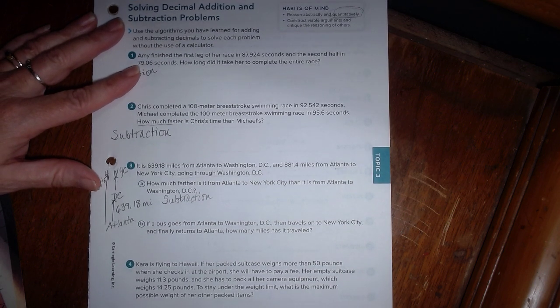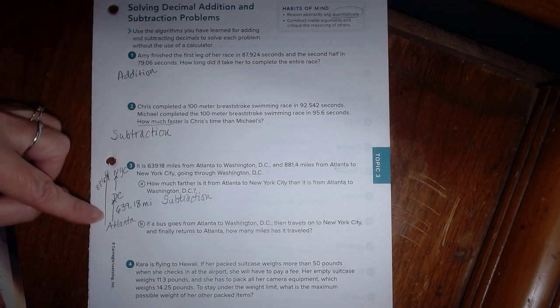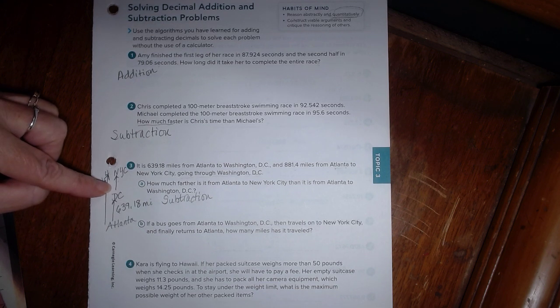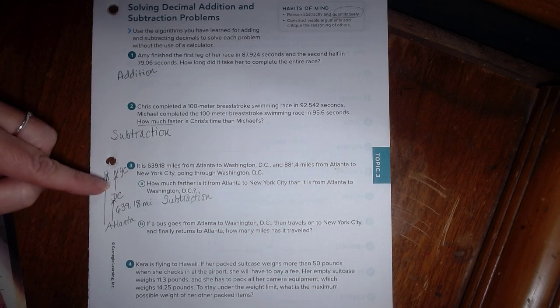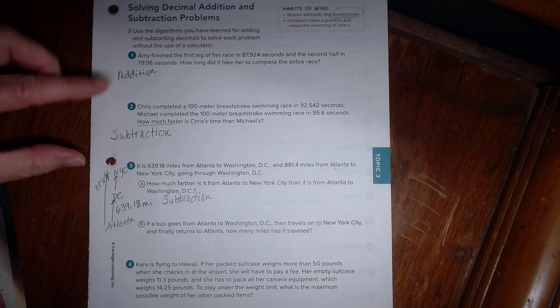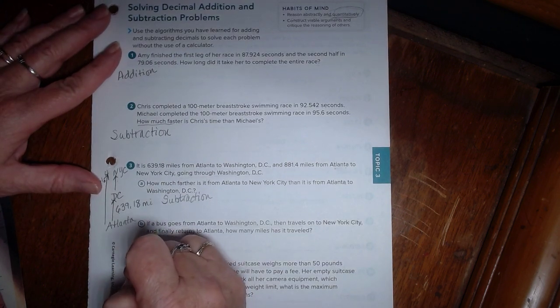Part B. If a bus goes from Atlanta to Washington, D.C., then travels on to New York City, and finally returns to Atlanta, how many miles has it traveled? So from Atlanta to D.C., then to New York City, and then back. So it looks like we're just adding mileage, so that's going to be an addition problem.